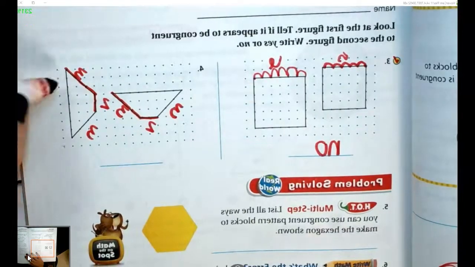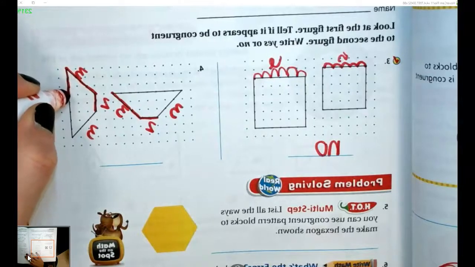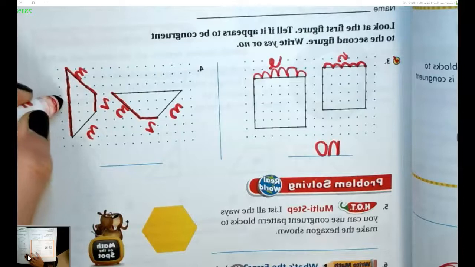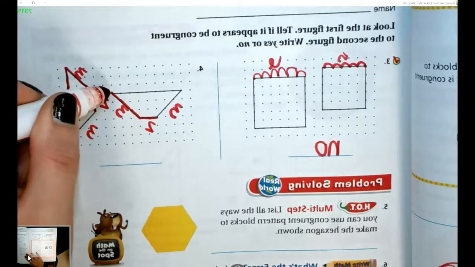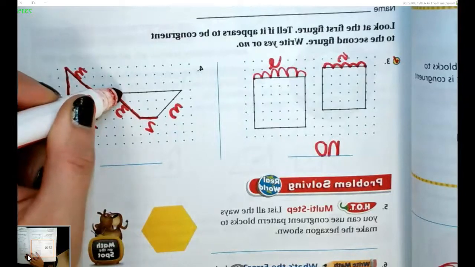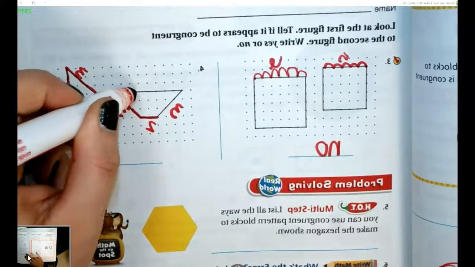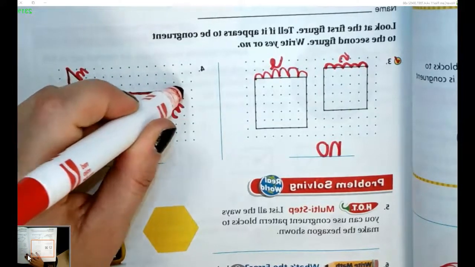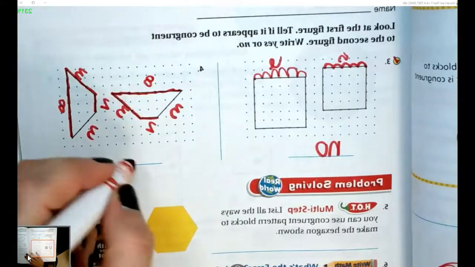Okay, now going across the long side. 1, 2, 3, 4, 5, 6, 7, 8. I'm going across over here, and I'm just counting from one dot to the next. That's 1, 2, 3, 4, 5, 6, 7, 8. Okay, so all the sides were the same, so that means yes, they are congruent.